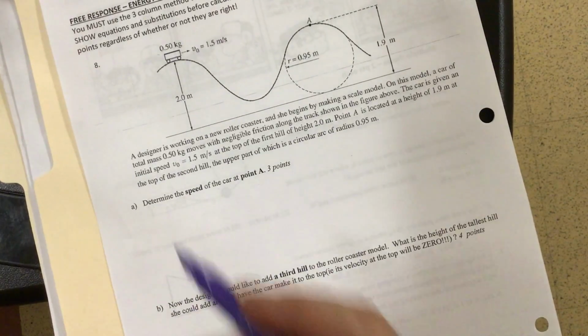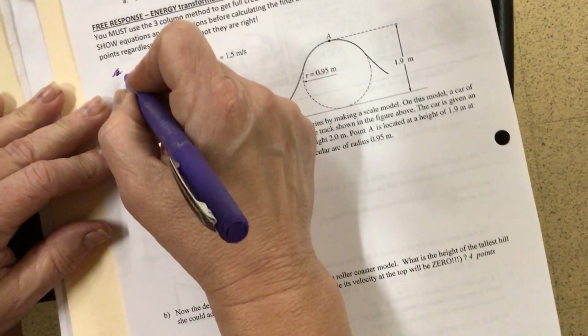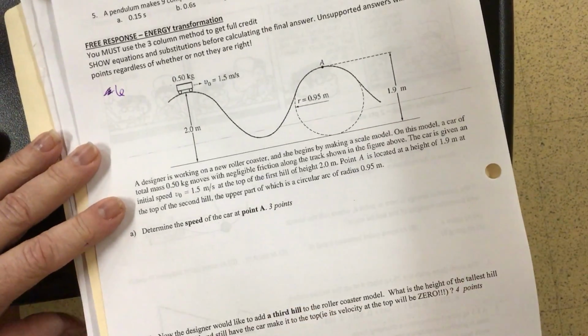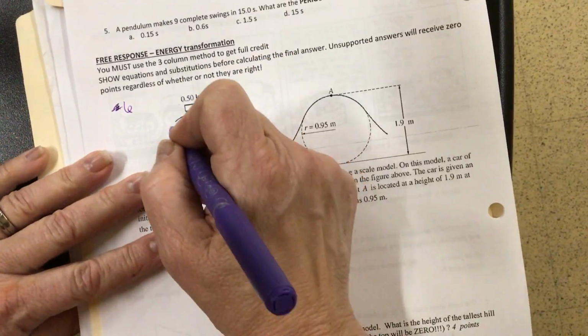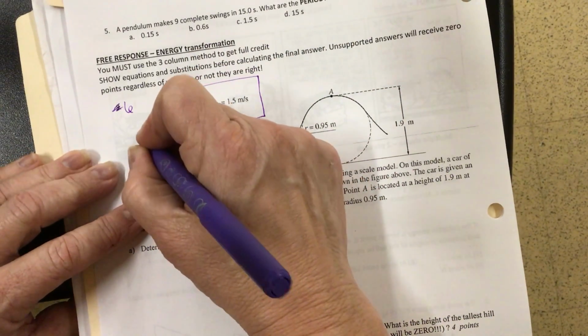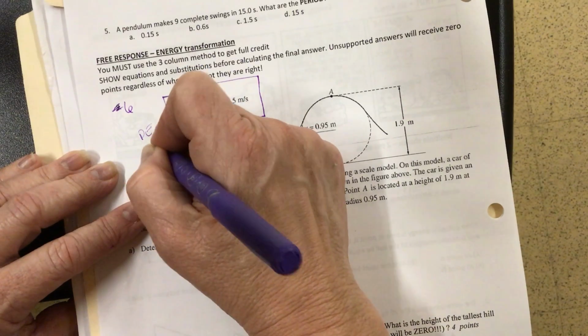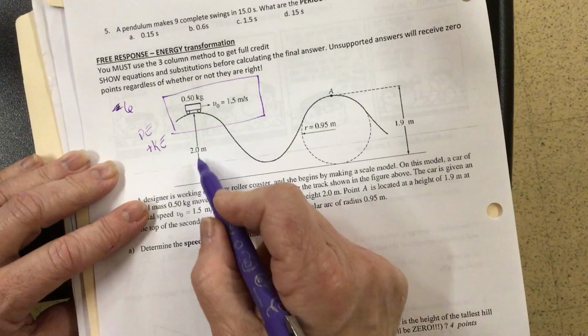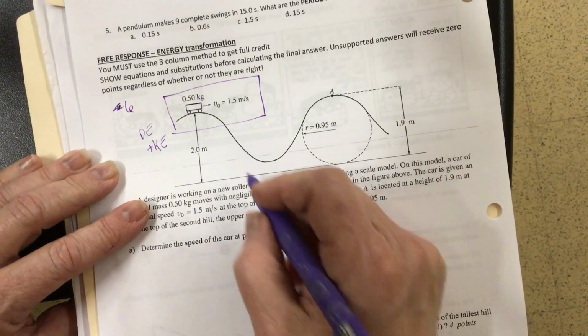Listen, I want to go over problem number 6 in the free response on quiz number 1 to make sure that you understand that this is a conservation of energy problem. For those of you who didn't notice, at the top of the hill, we have not only potential energy, but we also have kinetic energy. And that's the energy of the system because we don't do any more work on the system.